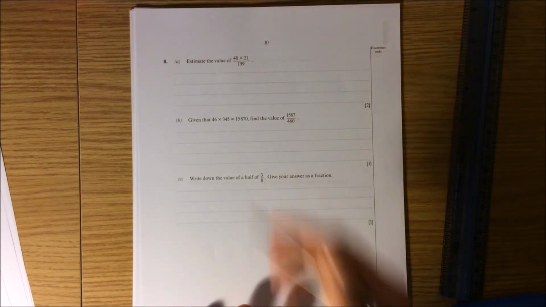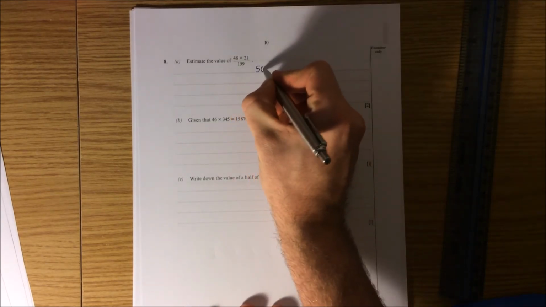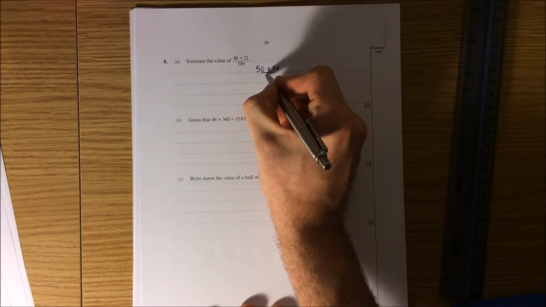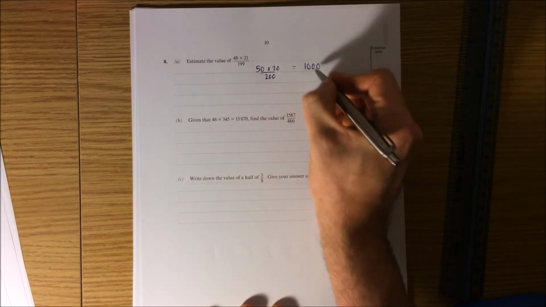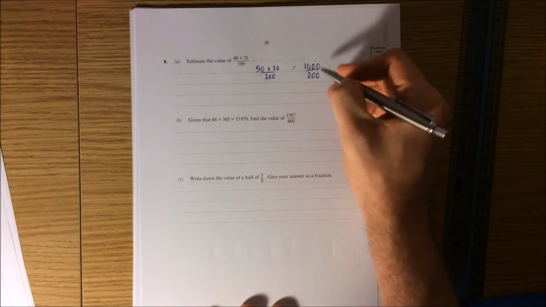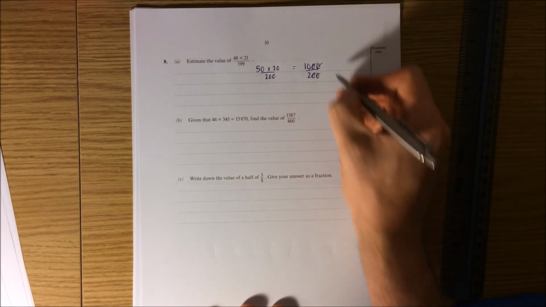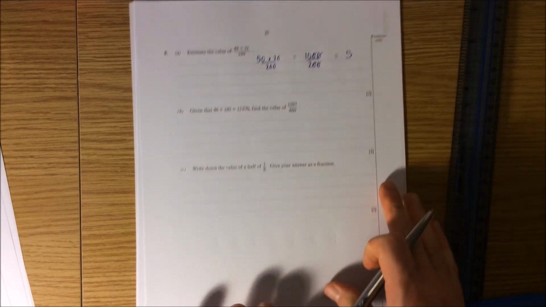Estimate the value. So, round each number, it's about 50 times 20 divided by about 200. So 5 times 2 is 10, plus the 2 zeros is 1000, divided by 200. We can cancel 2 lots of zeros off and we're left with 10 divided by 2, which is 5.